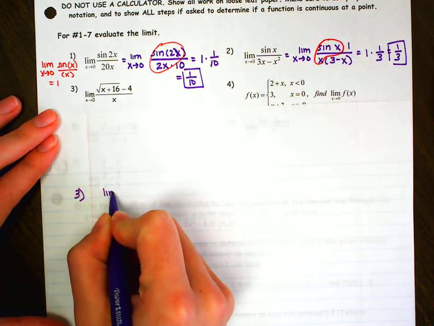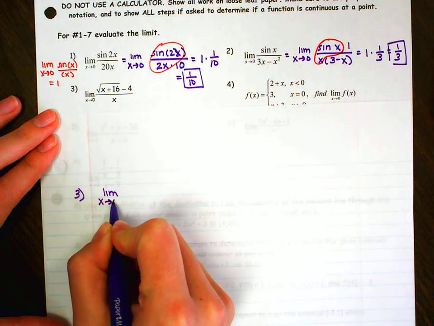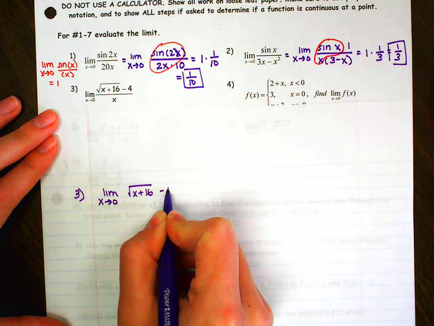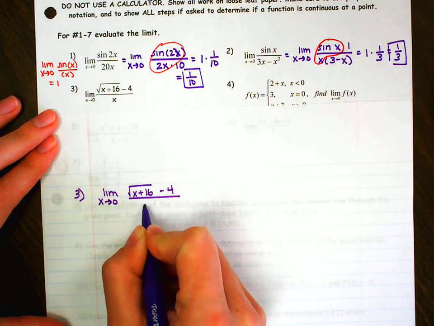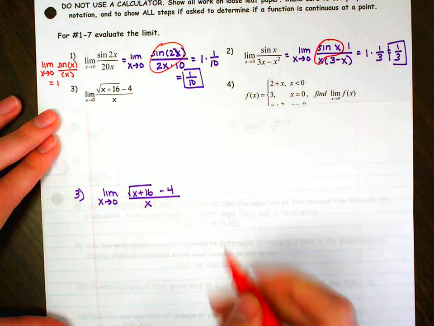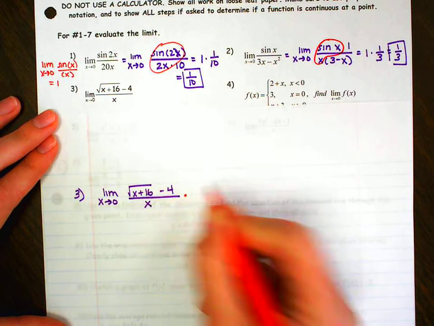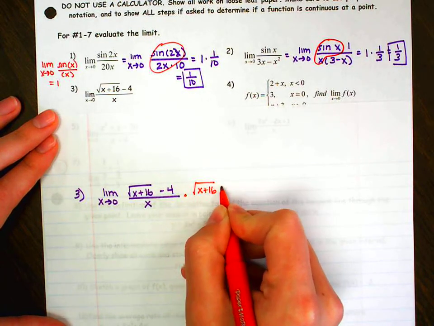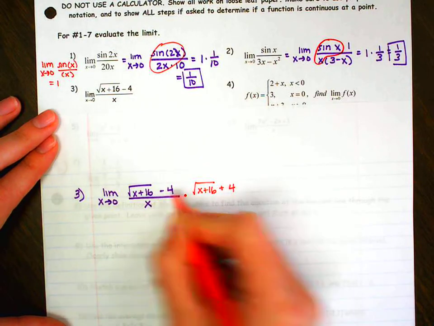We have the limit as x approaches 0 of this over this. Now we know we have to rationalize. That's our method. So we're going to multiply by the conjugate, which is the first part plus the second part, because this was minus, so we're flipping that.